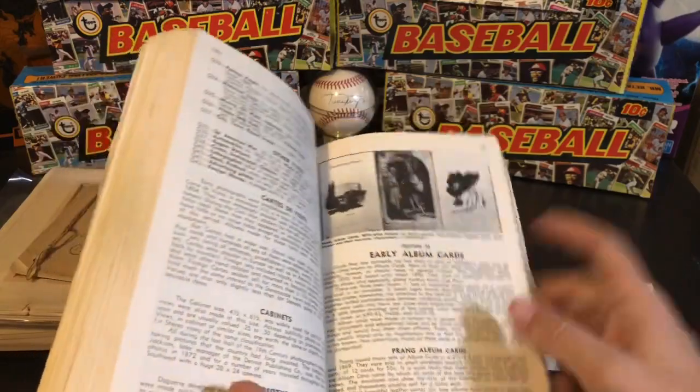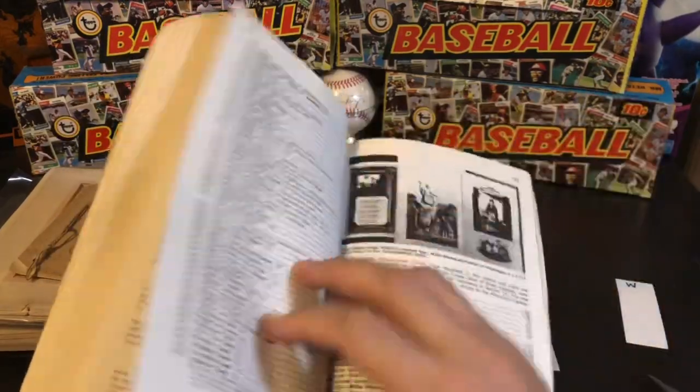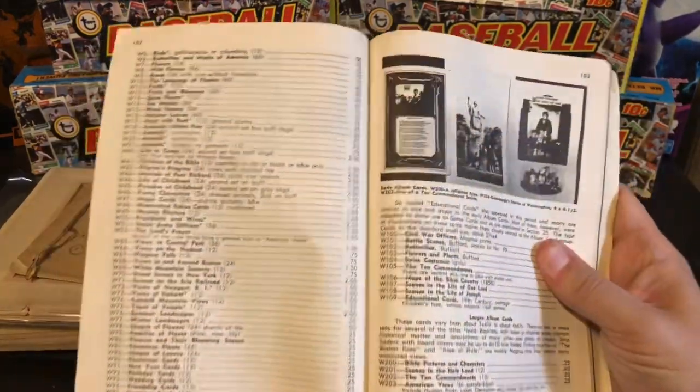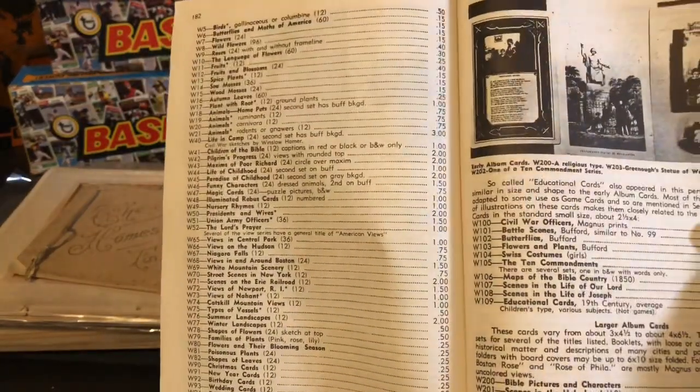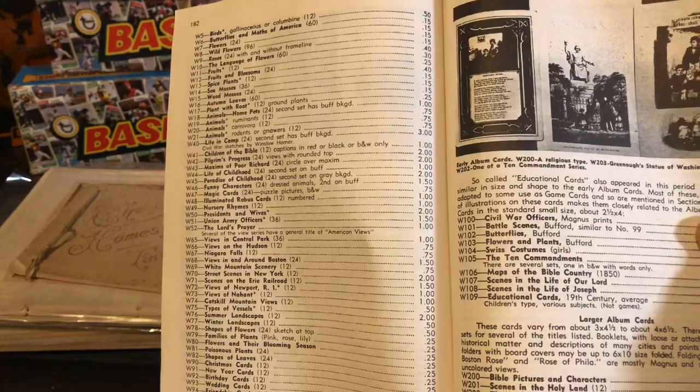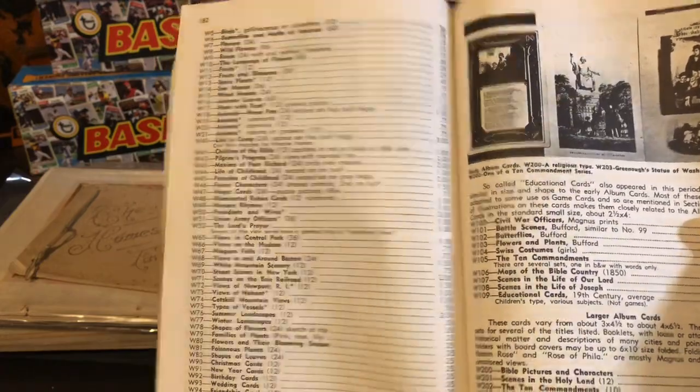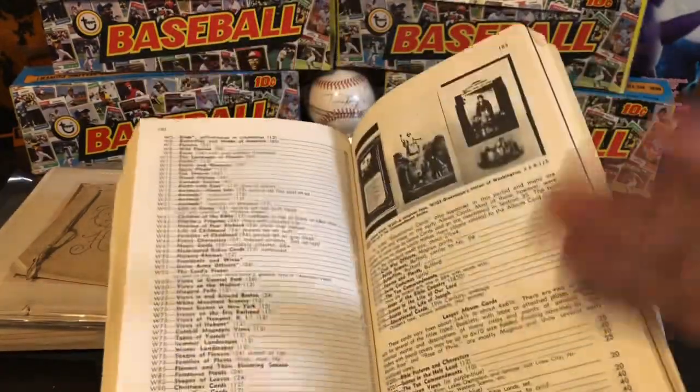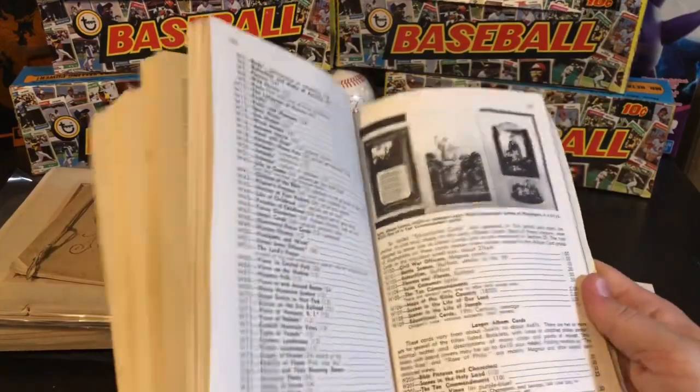And so back in the day of the American Card Catalog, you can see the values given to Prang cards were actually extremely high, $2, $1 a piece, whereas a T206 card, I think, is listed for 2 pennies in here.